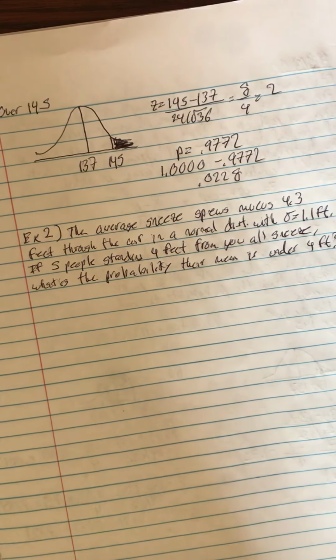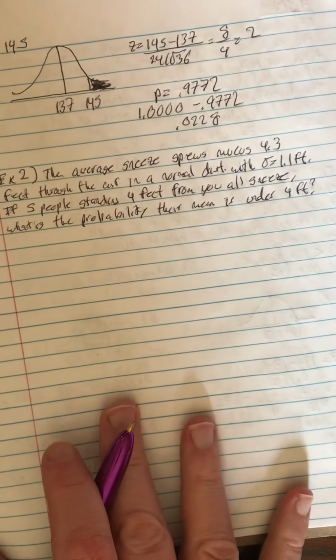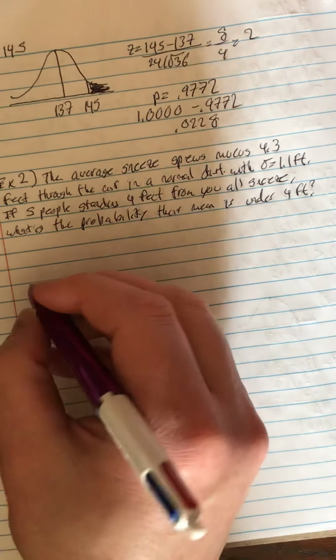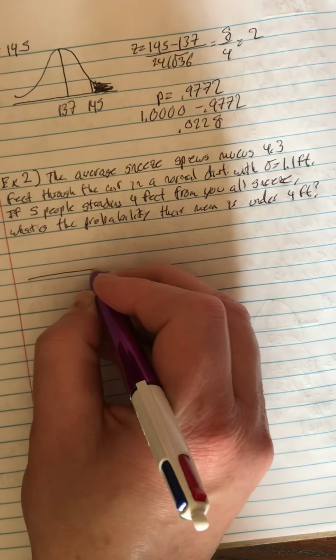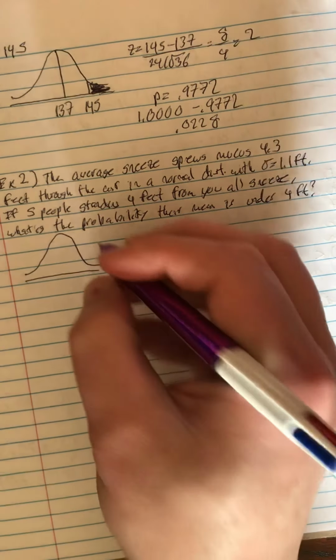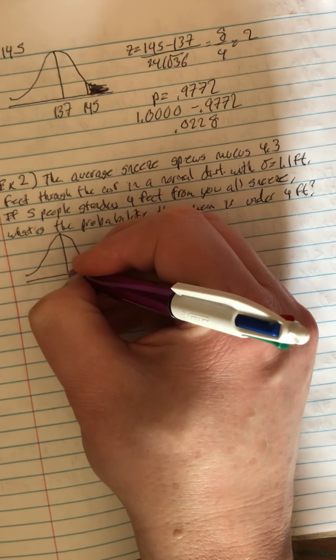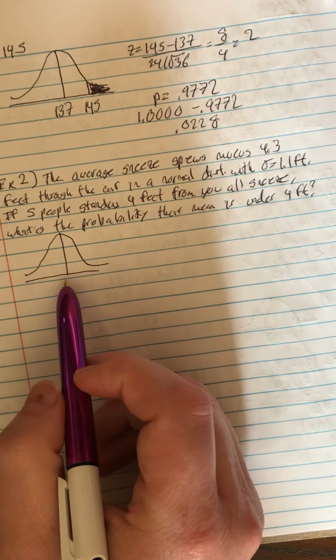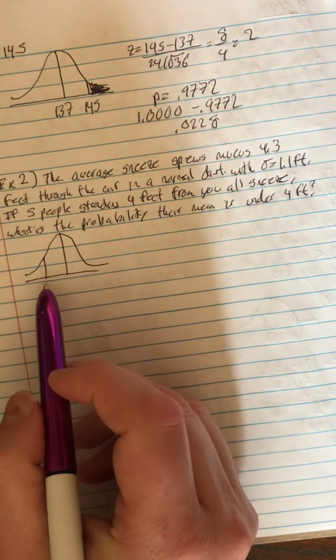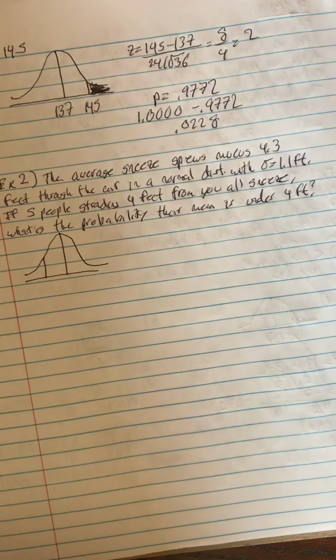All right, guys. Once again, what am I going to tell you to do first? Draw your picture. Okay. So when you draw your picture, this is sort of what it should look like. What goes here? What goes here? And where do I shade?